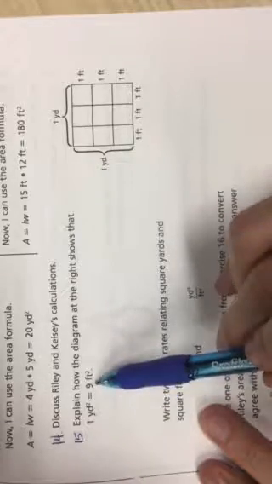Go ahead and think about Riley and Kelsey's calculations, and then number 15, explain how the diagram at the right shows 1 yard squared equals 9 feet squared. Go ahead and explain how this diagram shows this equation. And then go ahead and do number 16 and number 17 on your own. Pause the video.